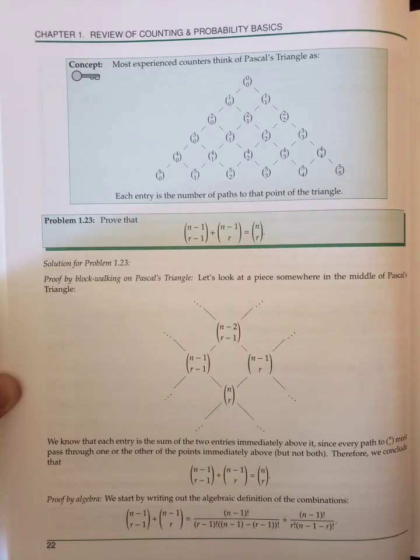Okay, here's the better way to think about Pascal's triangle. So the nth row is n minus 1 choose 0 through n minus 1 choose n minus 1. So if you look at that, we have combinations everywhere. Okay, so make sure that you look at this and you see that pattern there.